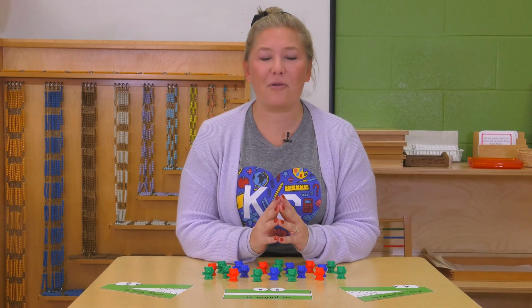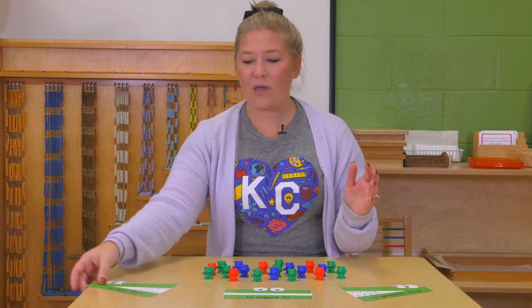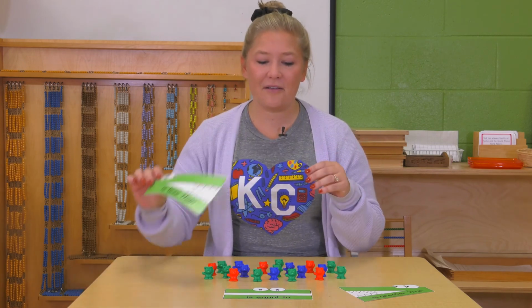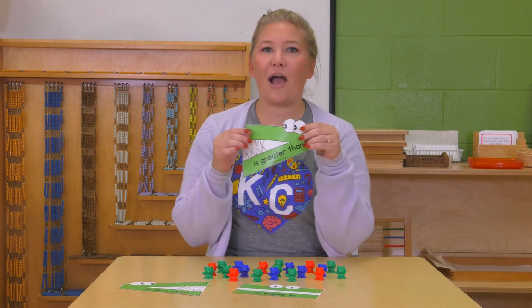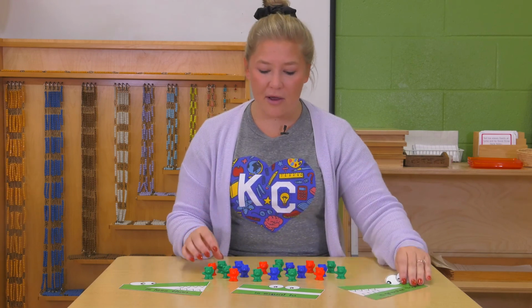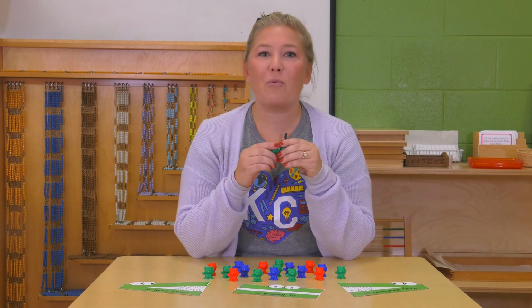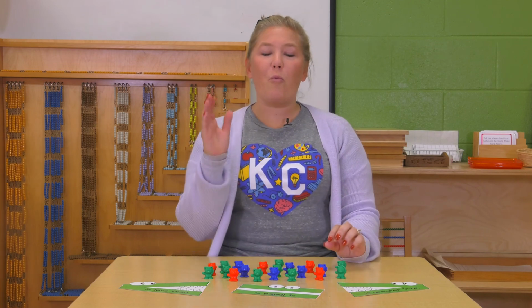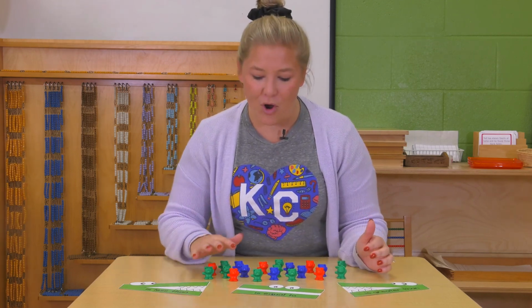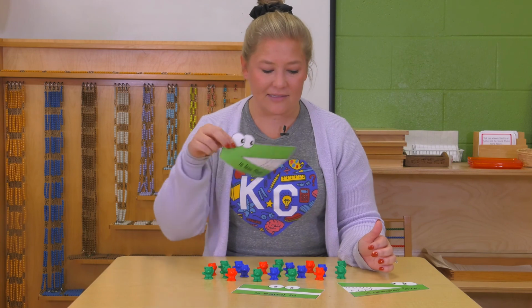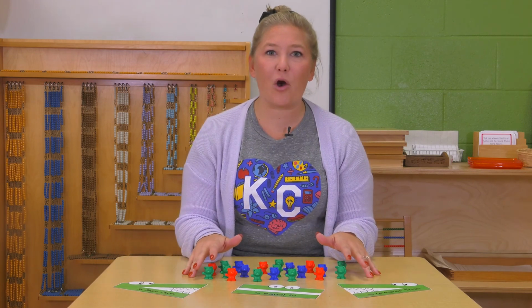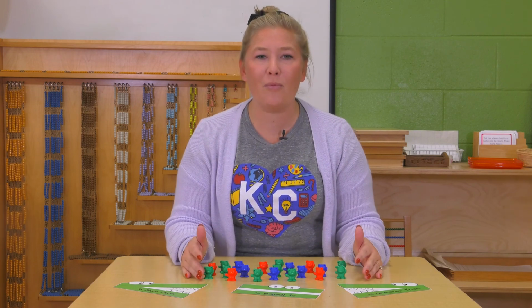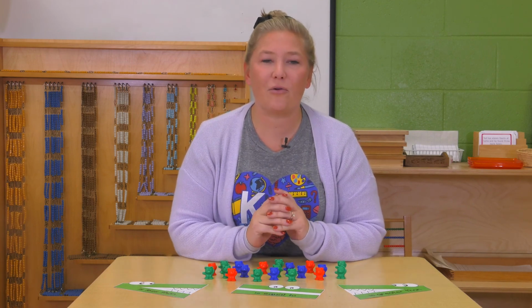Today we compared numbers all the way to 20. We used our less than sign, the equal to sign, and our greater than sign to compare our different objects. We were able to compare numbers from 1 to 20. We now know that 4 is less than 8. We were able to compare all the different numbers, and I hope that you were able to do the activity at home. Next time you're looking at 2 numbers, can you tell if it's less than, greater than, or equal to?